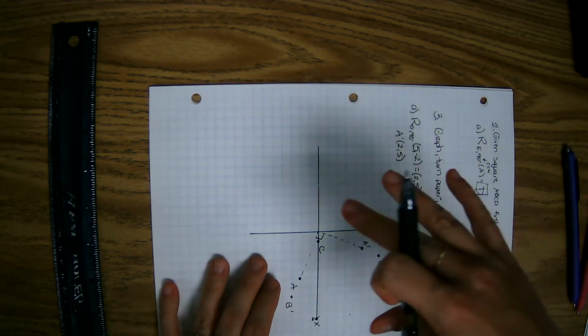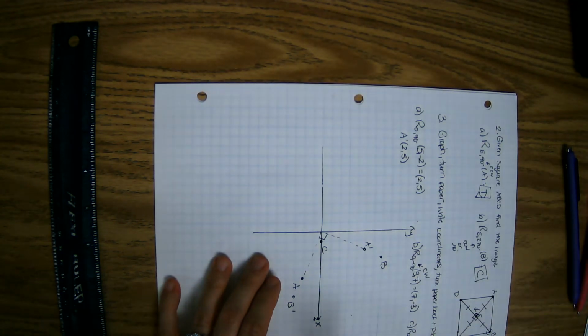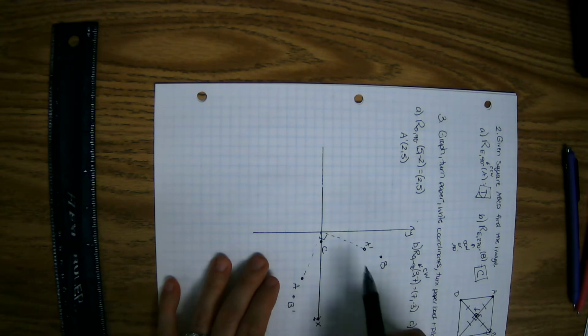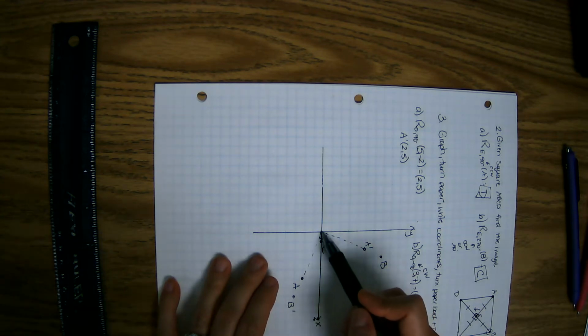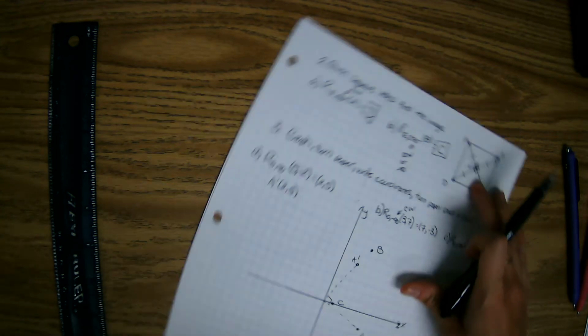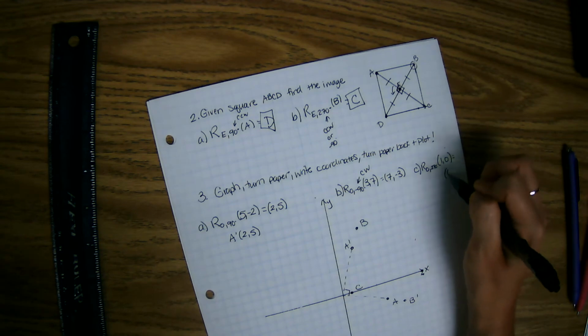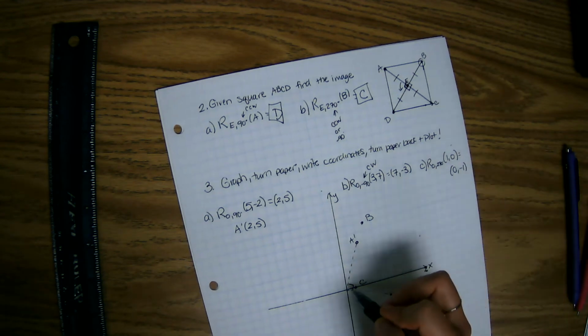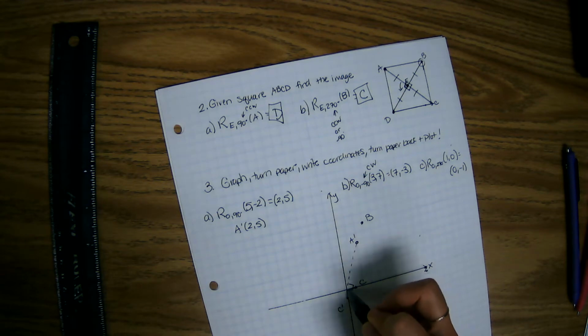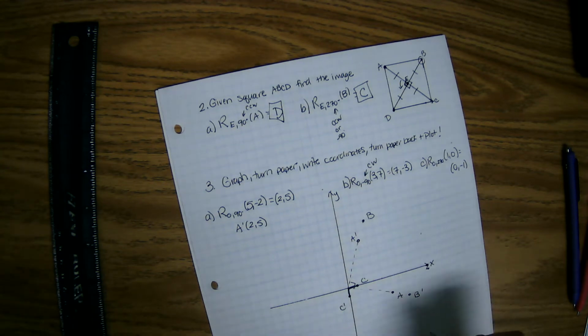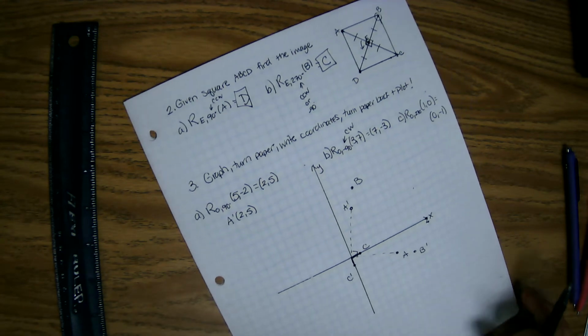Or you could have just gone 90 degrees clockwise. And here we find our point C, and it's the point 0, -1. So 0, -1 would be C prime. Again, you can see right on there how it's a nice right angle that happens there.